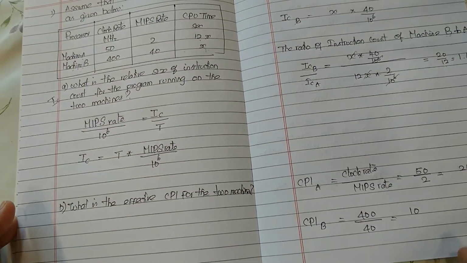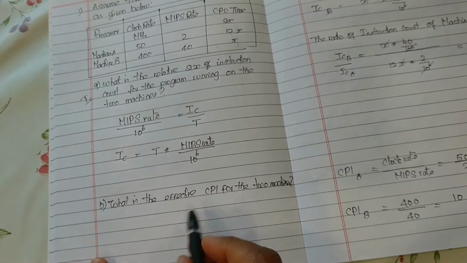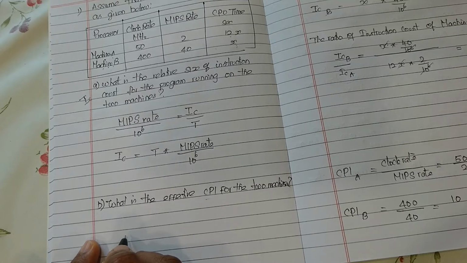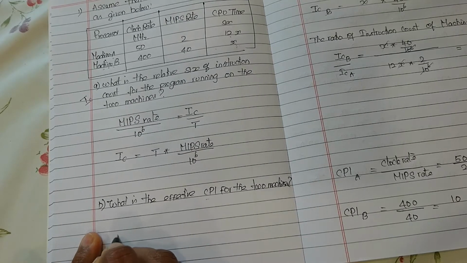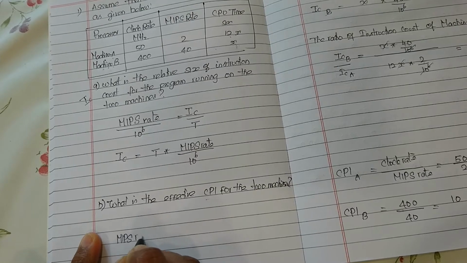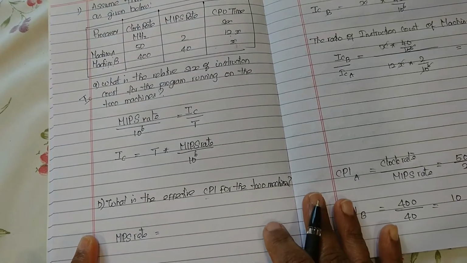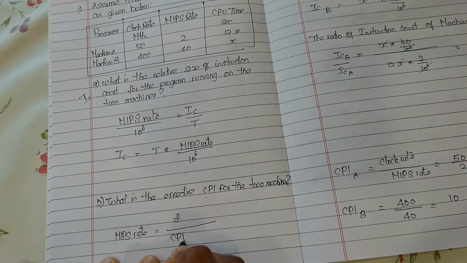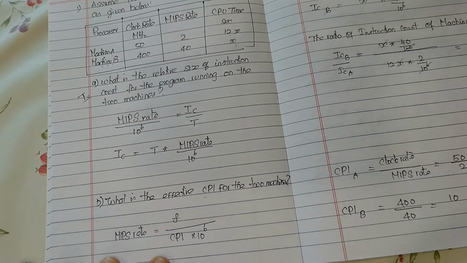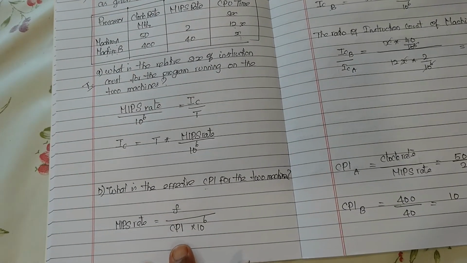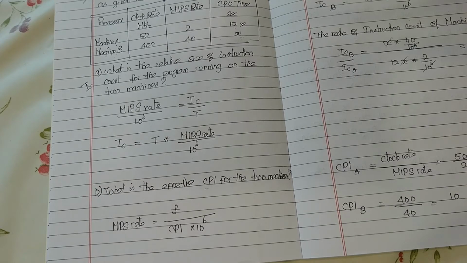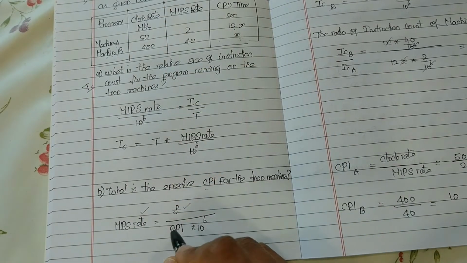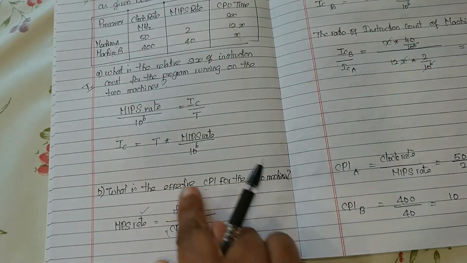Okay, so before going to the next exercise, let's come to the CPI, the formula that we are using to calculate the CPI. Actually, the formula for MIPS rate is equivalent to frequency divided by CPI times 10 power 6. So this is the formula we normally use to calculate the MIPS rate. Now we have the MIPS rate in the question, we have the frequency in the question, and now we want the CPI for this question, is it?